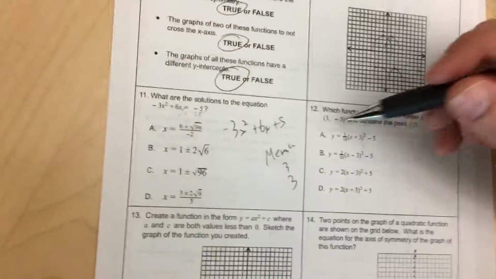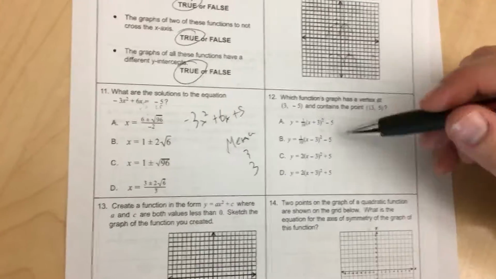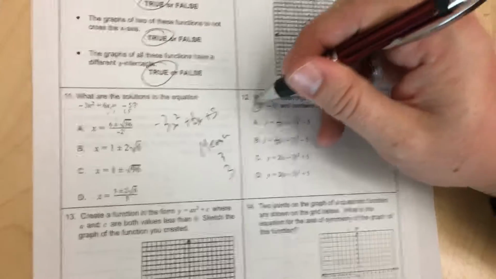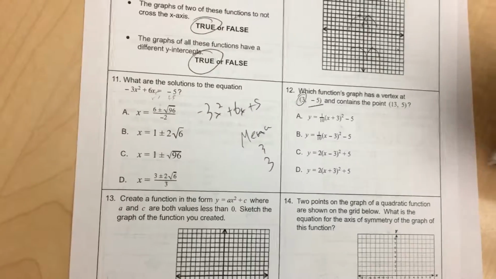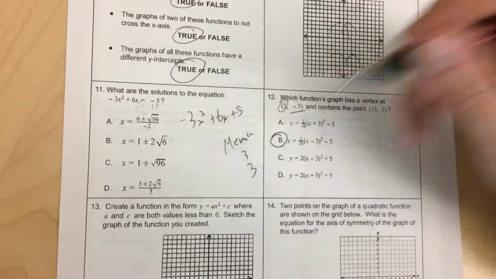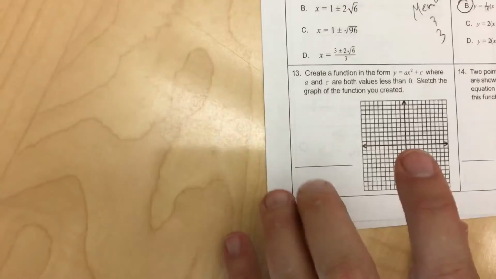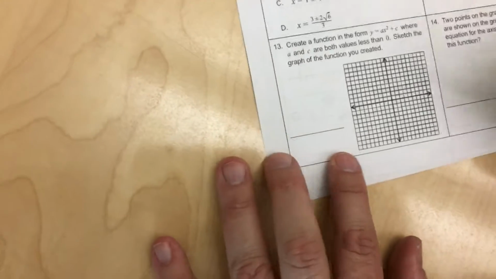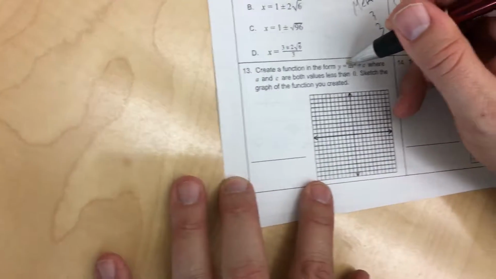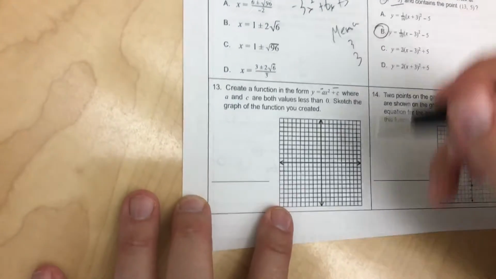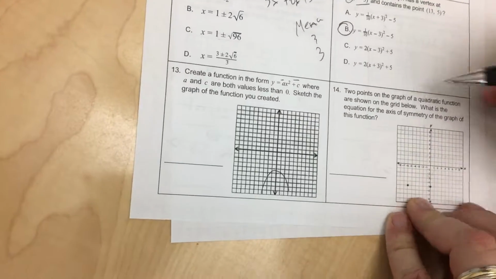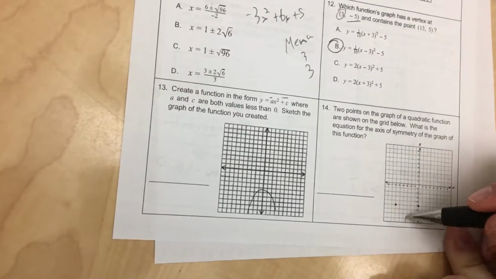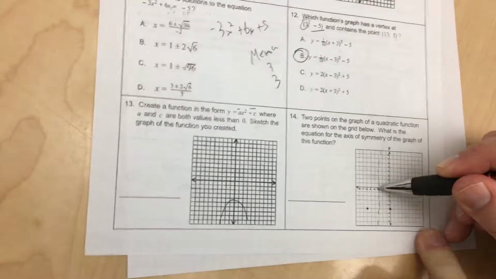On this one, the vertex at 3, -5, this is an hk, so it has to be the opposite of this one and then equal that one. So we're looking for a -3 and a -5, which is going to be this one. Both the a and c values are less than 0, means that's going to be a negative, and this is going to be a minus, so it's going to look like this no matter where you put it. 2 of these, okay, the axis of symmetry goes through the middle of these. So that's going to be x equals -3.